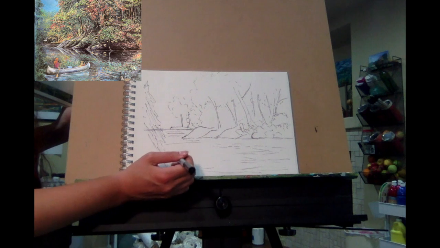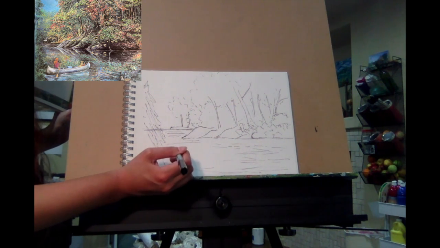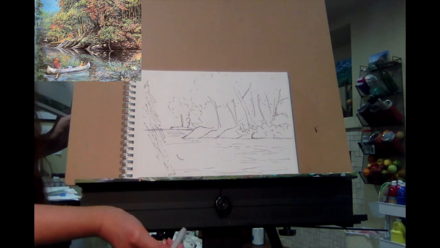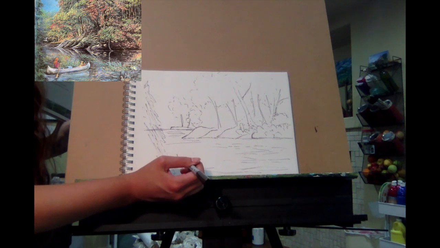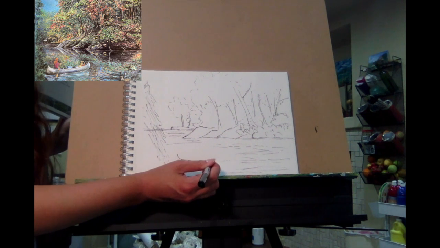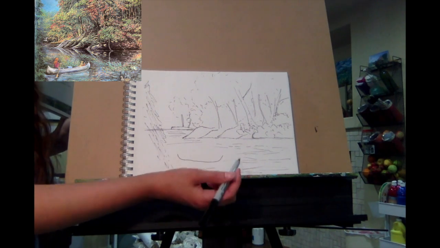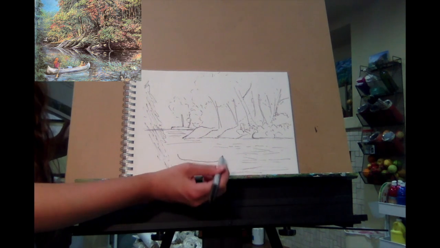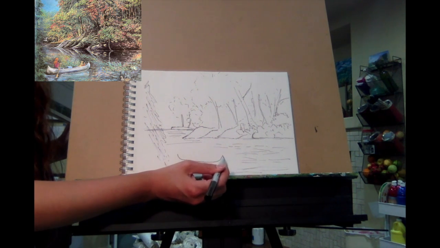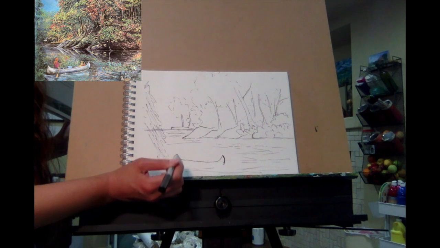And we have a canoe that's in the water, so let's draw that in. What you're going to do is a little curve like this. Once you have that little curve, we're going to bring this up and over. So you're going to go straight across and then up and over. Then from this point here, you're going to go out and do a little round bulge like that. And you're going to do the same thing on the other side right here.